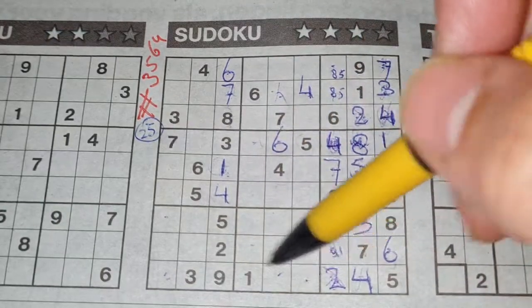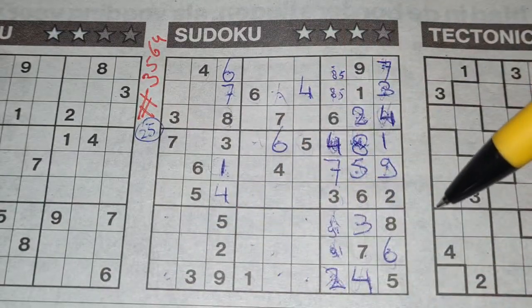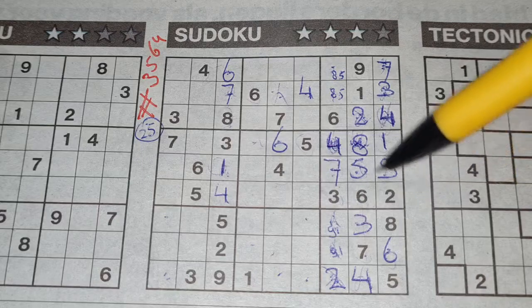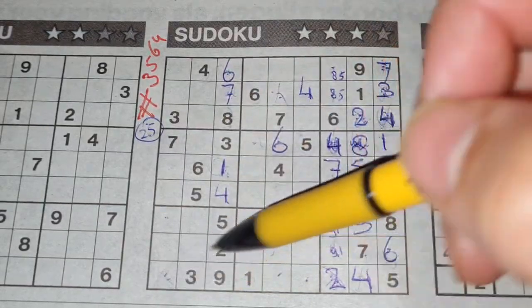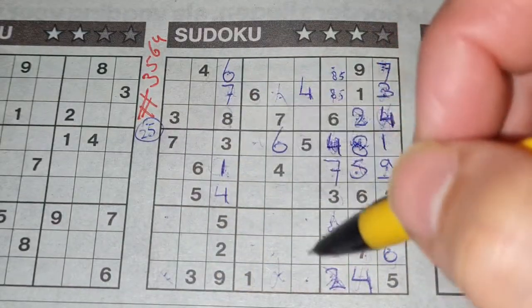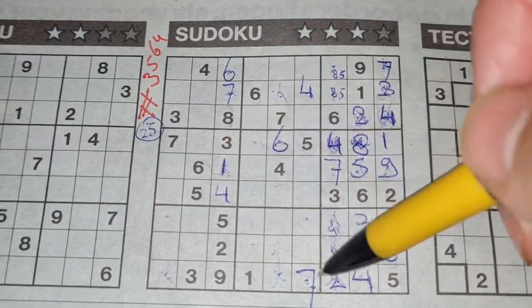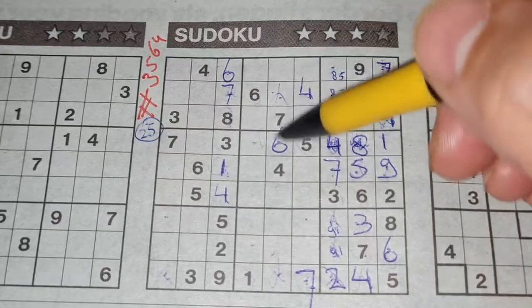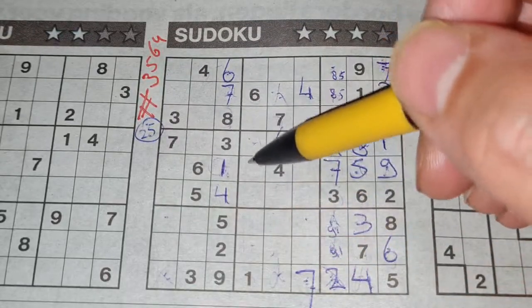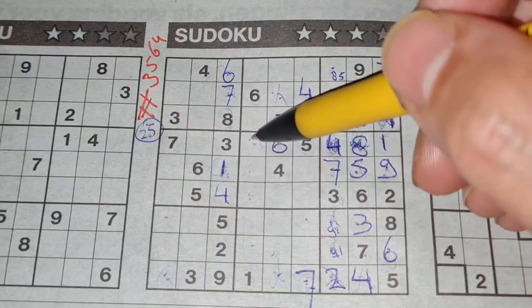3 missing numbers in this row. One of the missing numbers in the last row is the number 7. We see here 7, no 7 there. Here 7, no 7 there. The only place for the 7 should be there. 7 in this column, 7 in the middle column. So the column next, the only 3 places for the 7 should be here, here, or there.